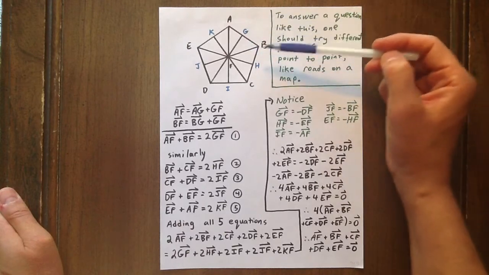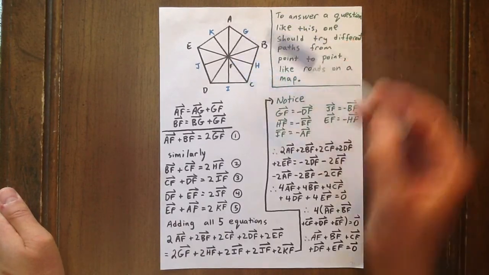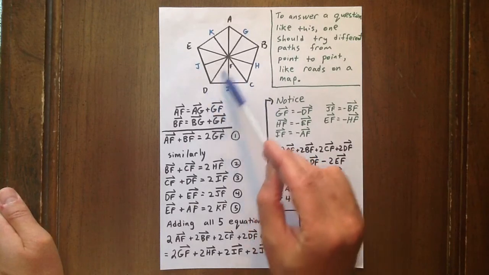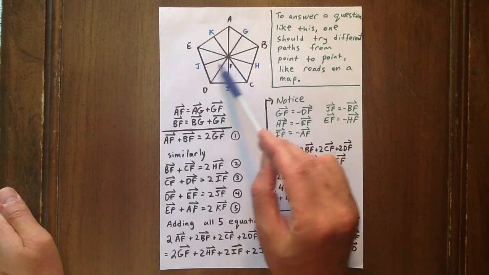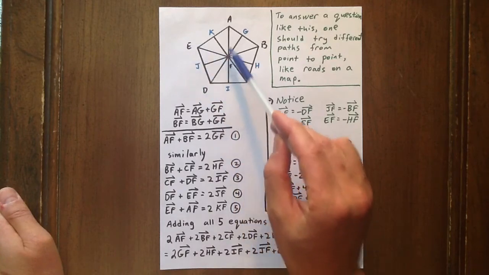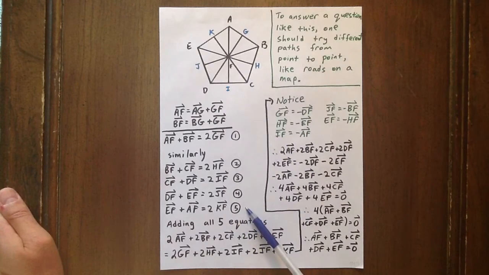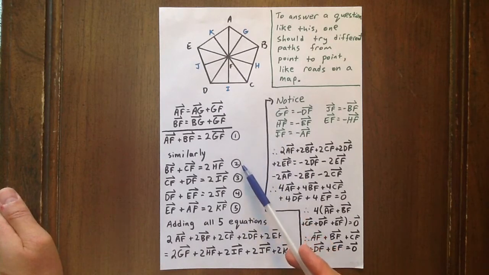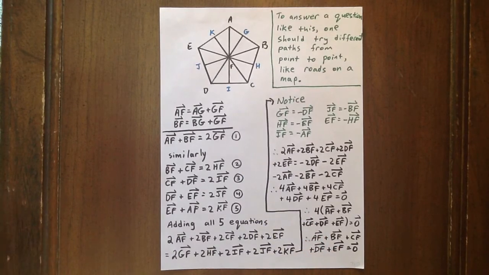Alright, well, by a similar token, we can say BF plus CF is 2 of these HFs. And CF plus DF is 2 of these IFs. DF plus EF is 2 of these JFs. And EF plus AF is 2 of these KFs. So what we've got now are 5 distinct equations. What we're going to do is add them all up.